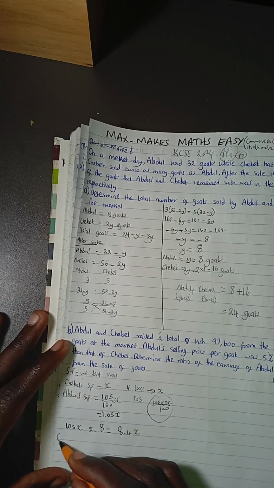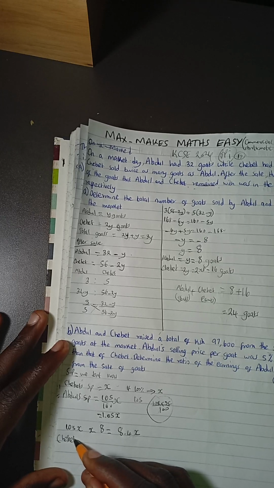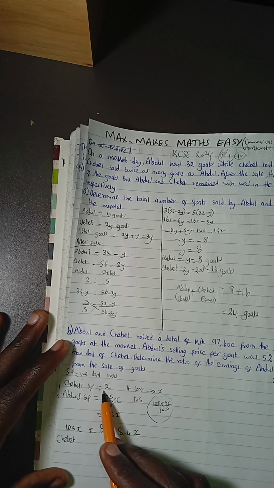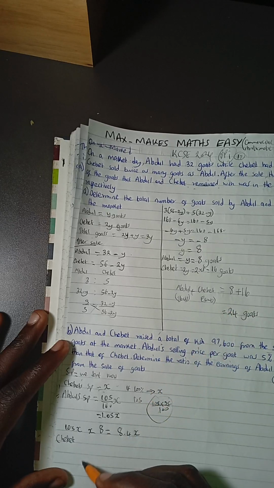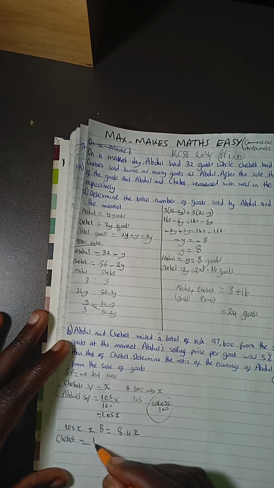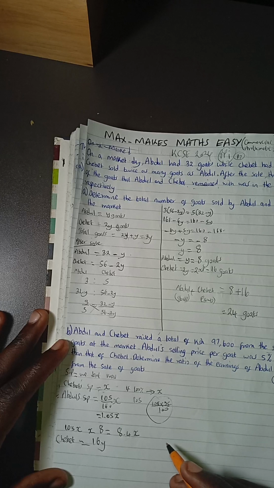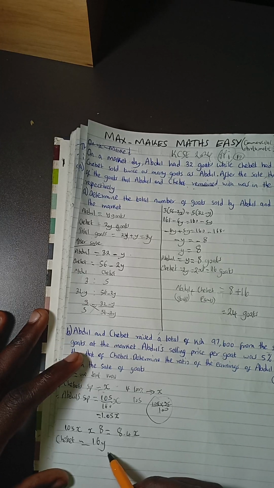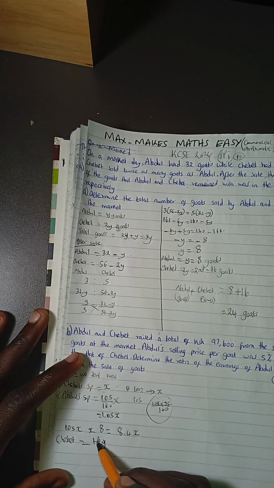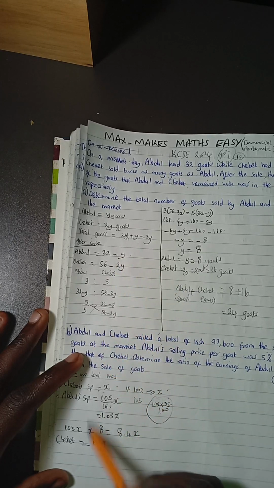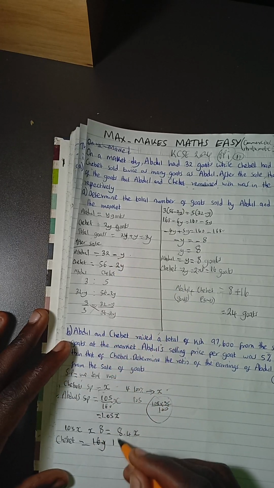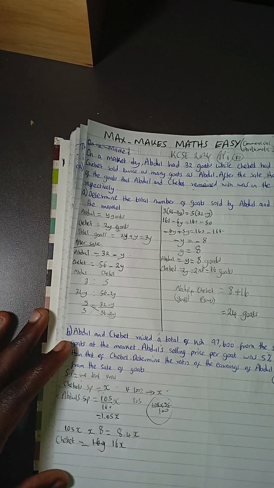And so Chebet, his selling price was X, and he sold 16 goats. So he sold 16 Y. We said Y was the number of goats, but X is the selling price, so he sold 16 X.